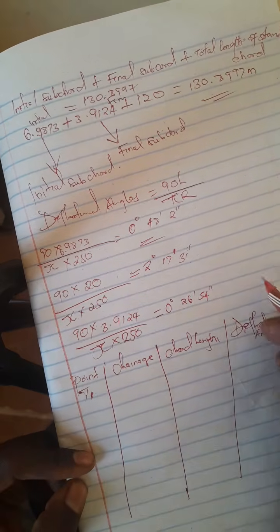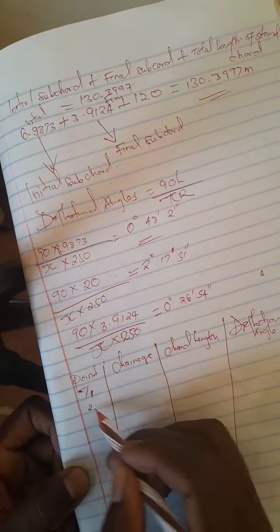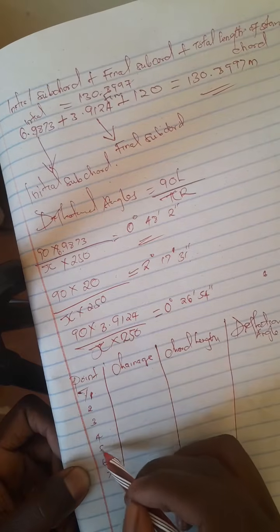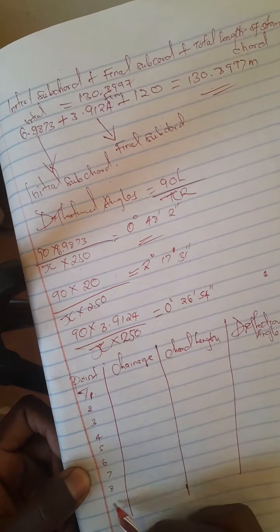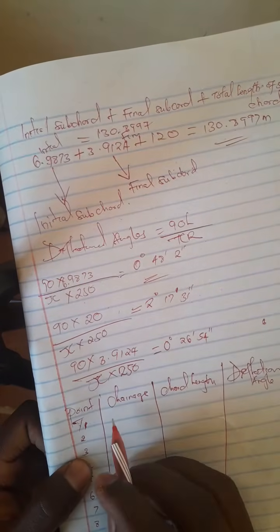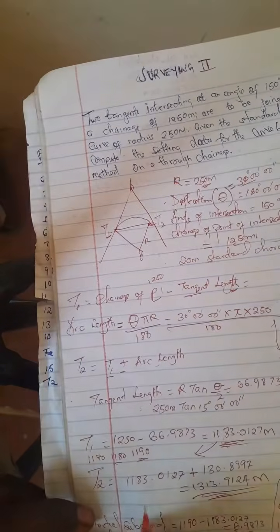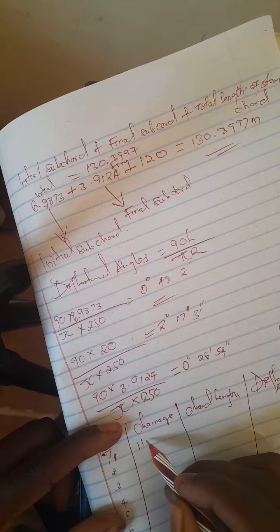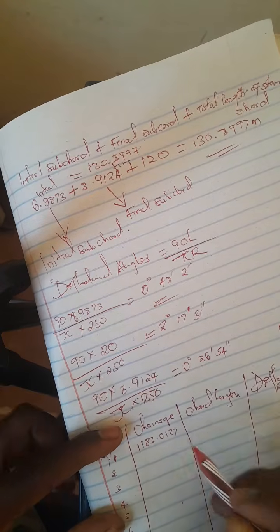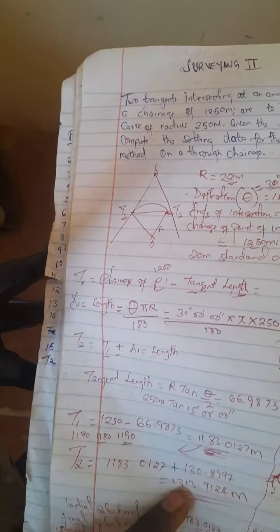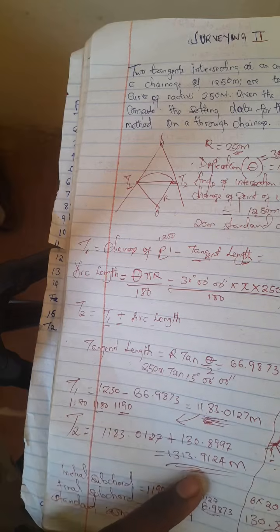Then we have 6 subchords. So now we book 2, 3, 4, 5, 6, 7, and 1, 2, 3, 4, 5, 6, 8. Now, first chain edge. The first chain was 11, so this is the first chain edge, 1183.0127. And the last one, T2, was 13.9124.